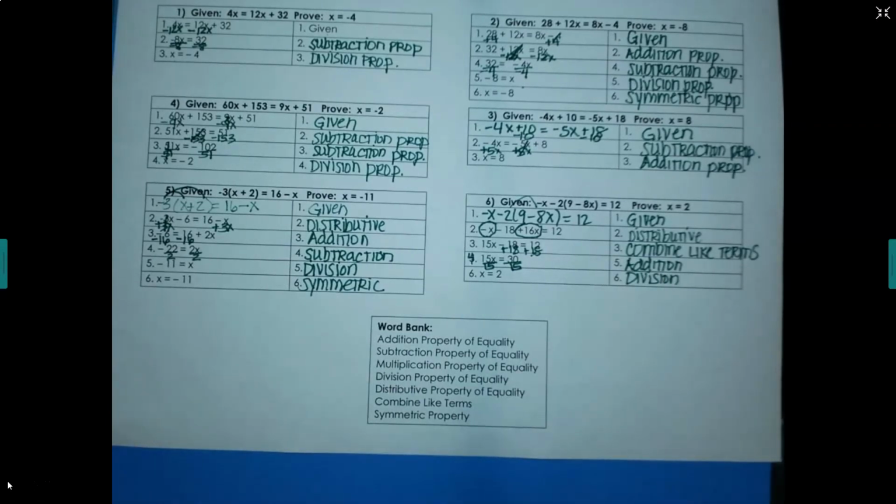All right, keep this close to you so you can refer to it while working on your practice problems.